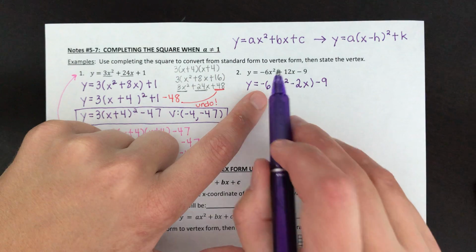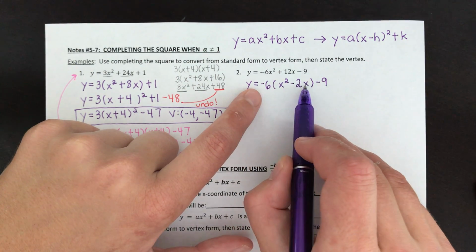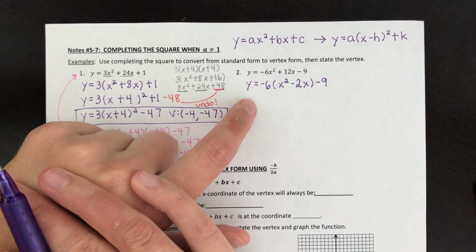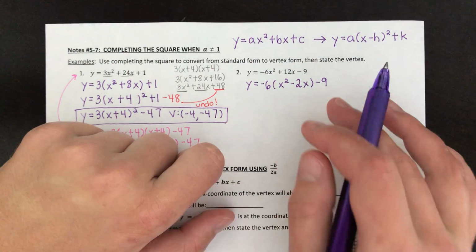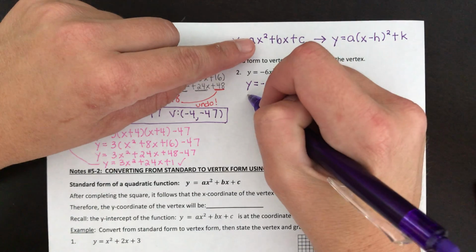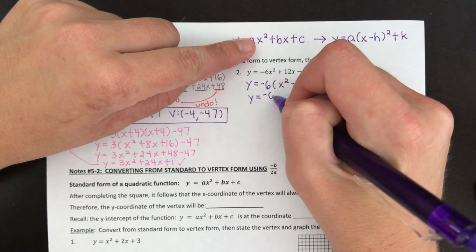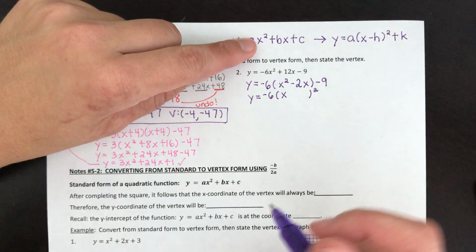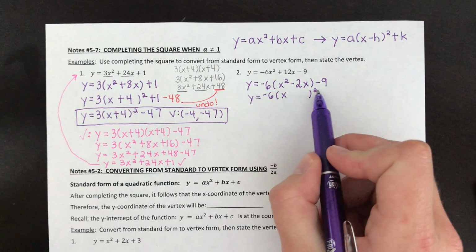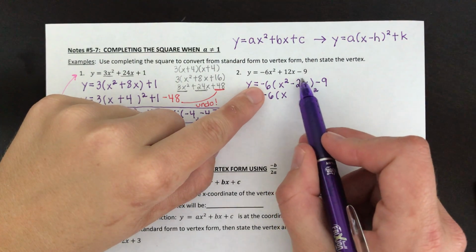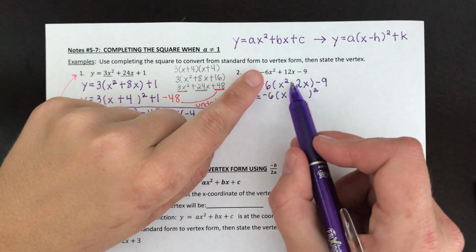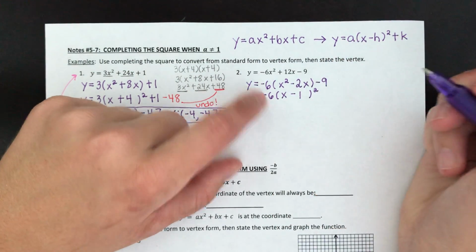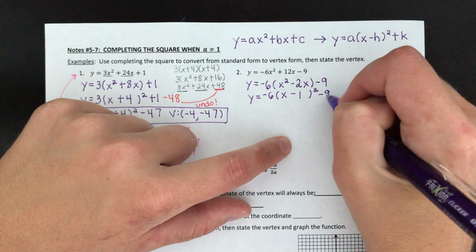-6 times x squared is -6x squared. -6 times -2x does get me back to positive 12x. So you've just checked that you factored correctly. Once you factor out that a value, then this becomes the part where you finally make this a quantity squared. So now to get that quantity squared, remember you cut this value in half. So half of -2 is -1. And always drag down that number.